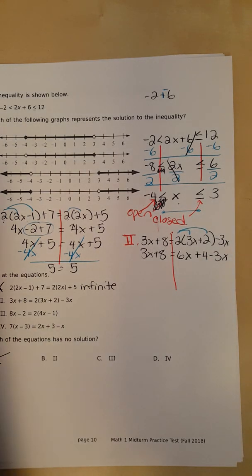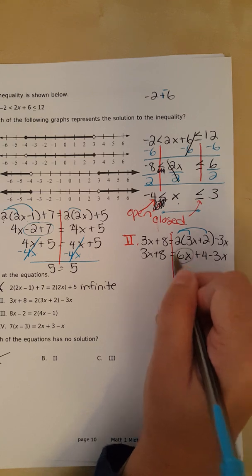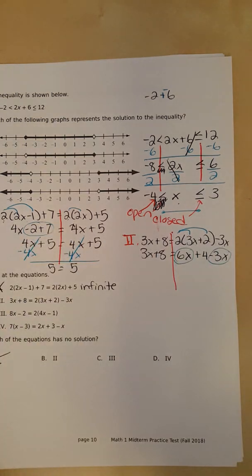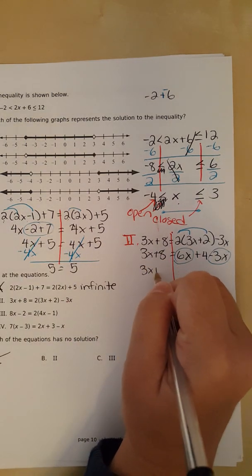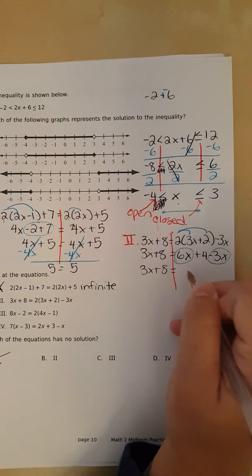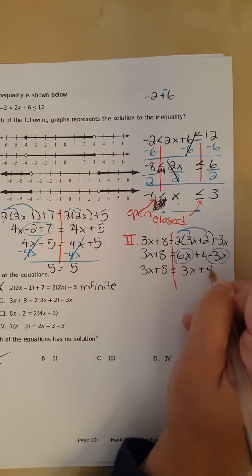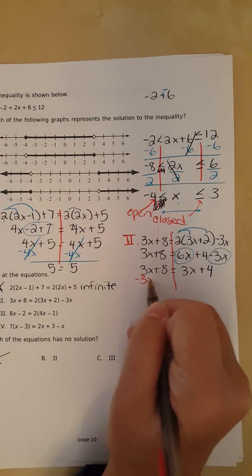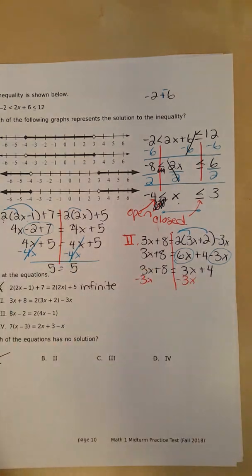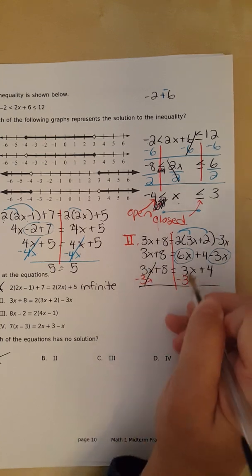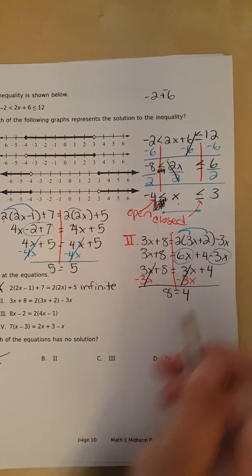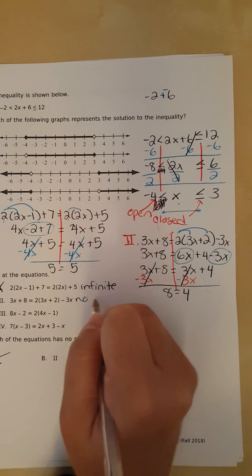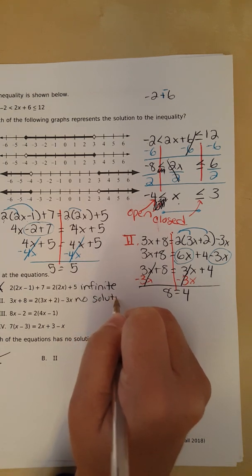And now on the right, I'm going to combine my like terms. 6x minus 3x. 6x minus 3x gives me 3x plus 4. So then I'm going to subtract my 3x on both sides. And that leaves me with 8 equals 4. That is not true. So that should be our answer. That should be our no solution.